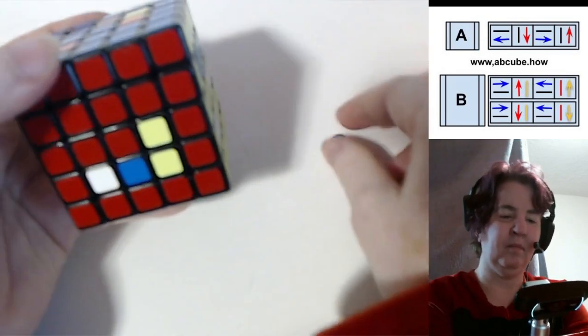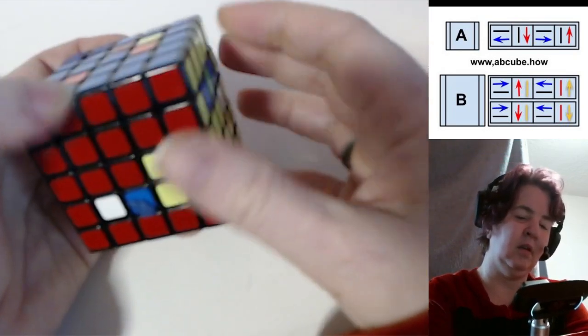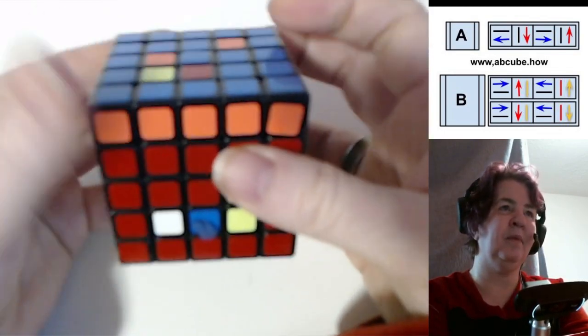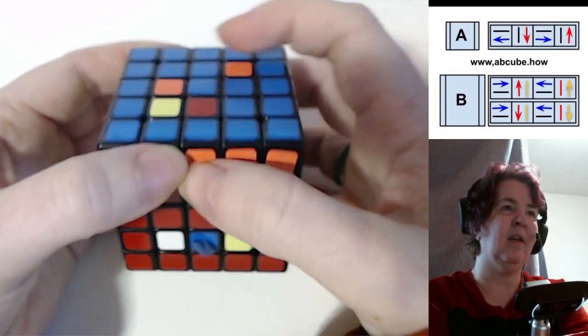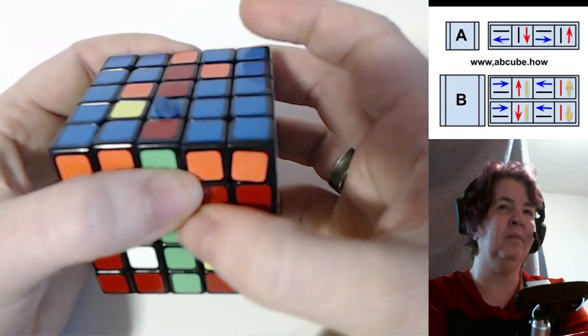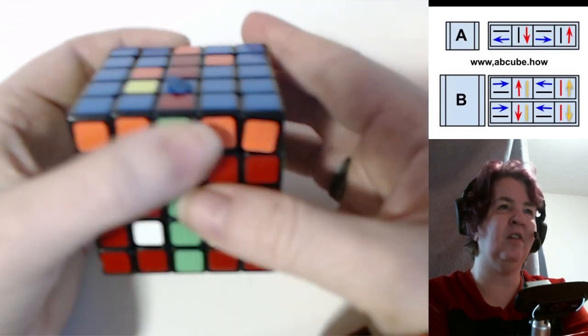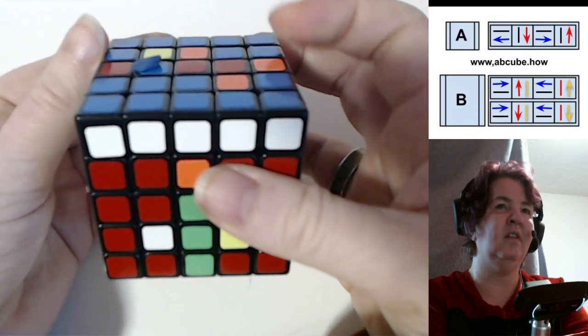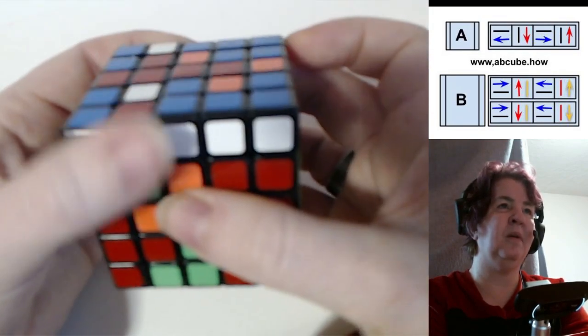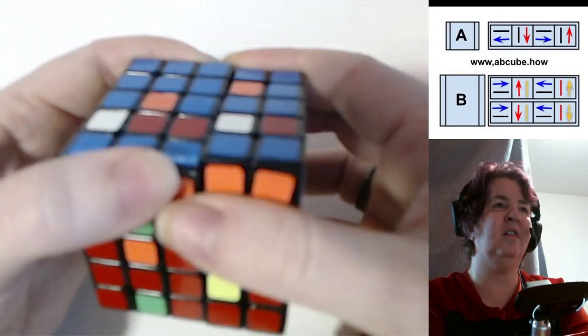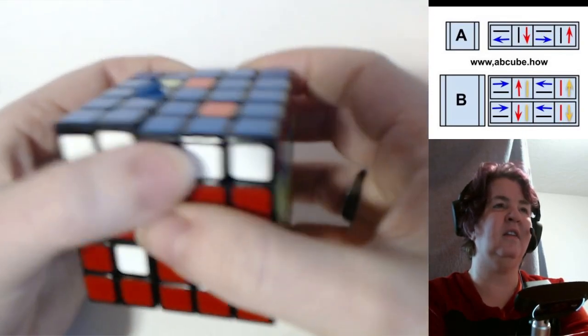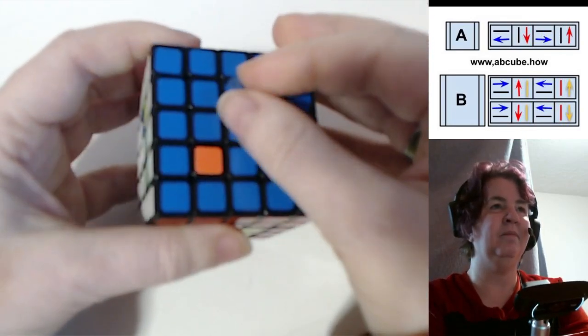So here's a blue and a red. So I line it up. That's my top blue arrow. Line it up, go up. Doesn't matter which direction I go. So up, reverse, down, reverse, down, done. Okay.